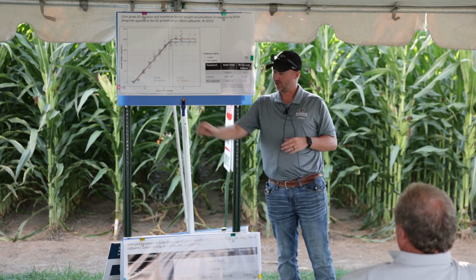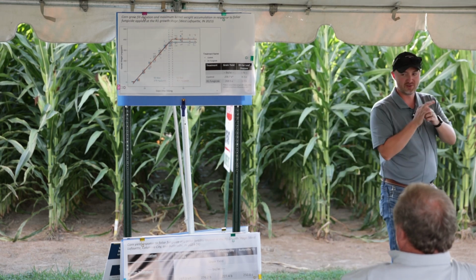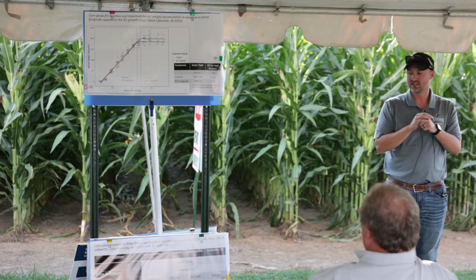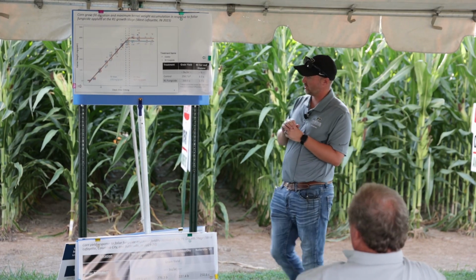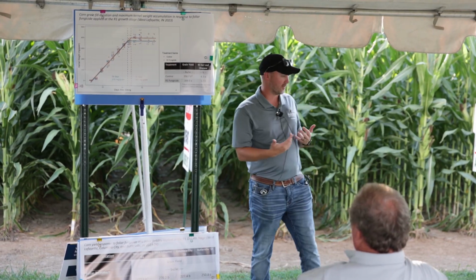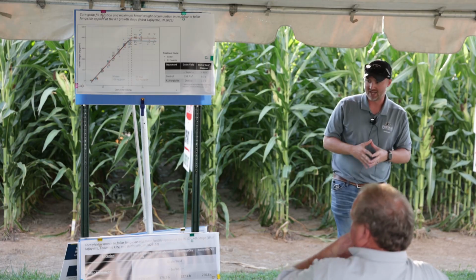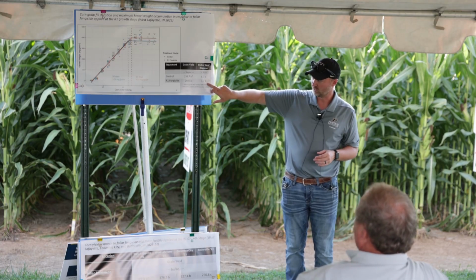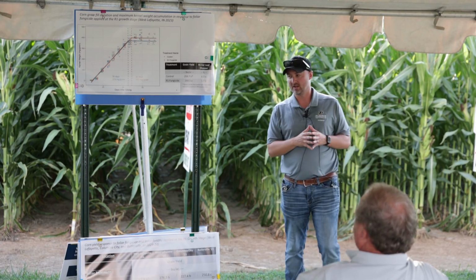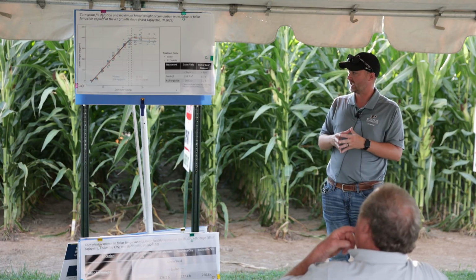You can see the number here, 378 milligrams per individual kernel. So we actually looked at the dry weights of the individual kernels. The orange line is where we had a fungicide. So we applied the fungicide, we had disease control, and we're down to about 1.7% severity on that ear leaf.